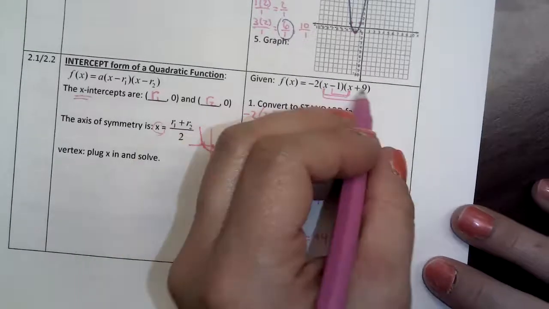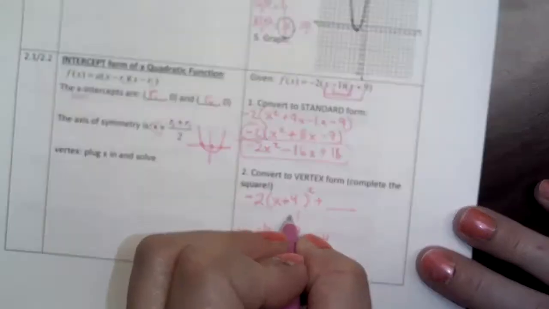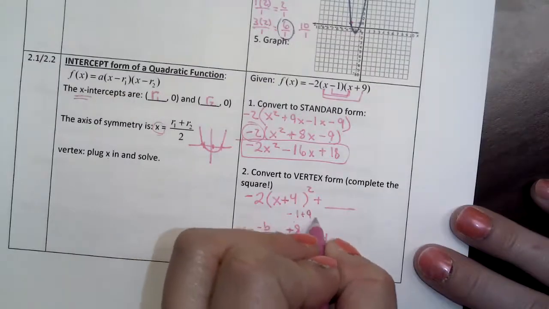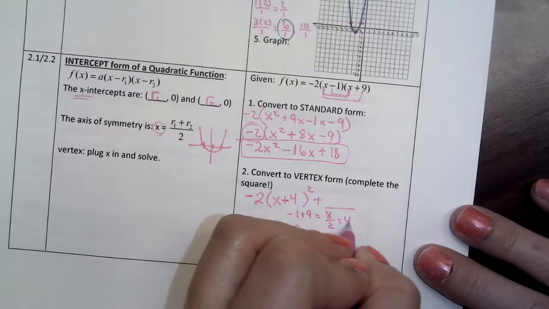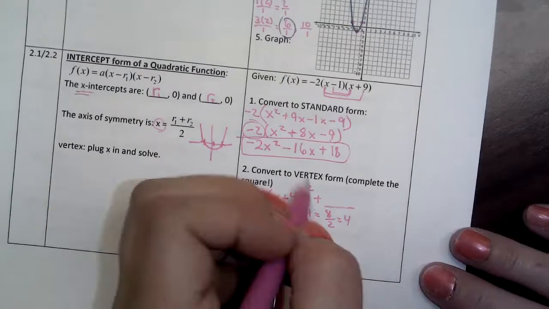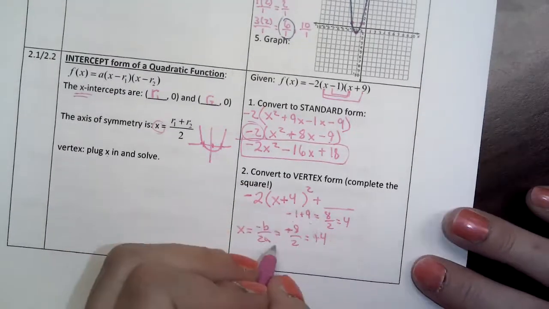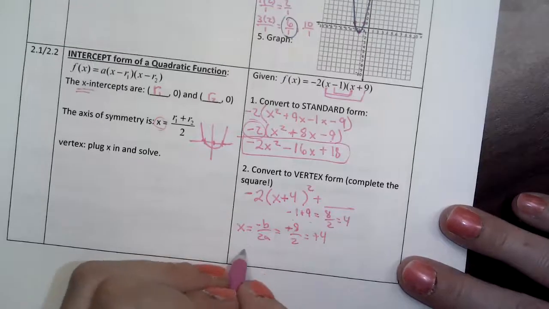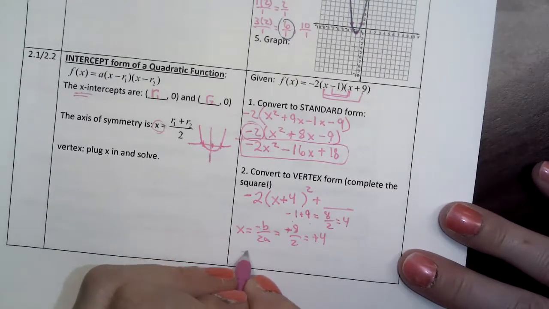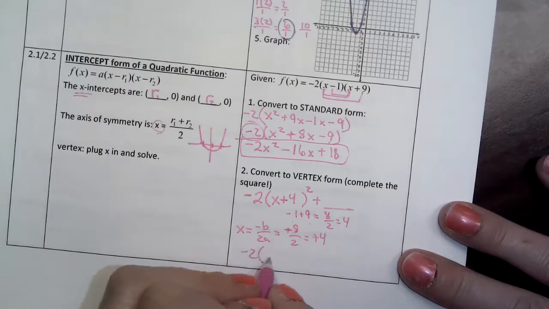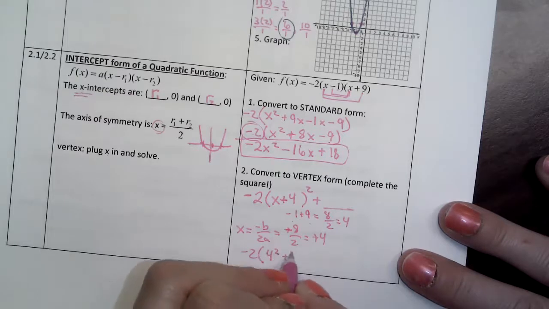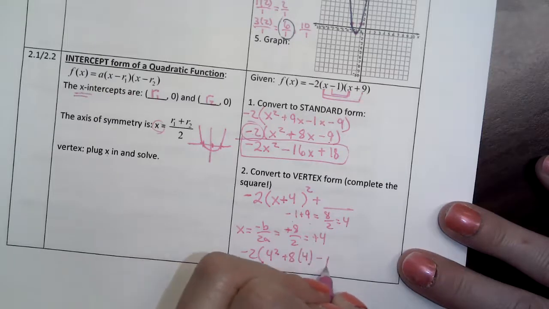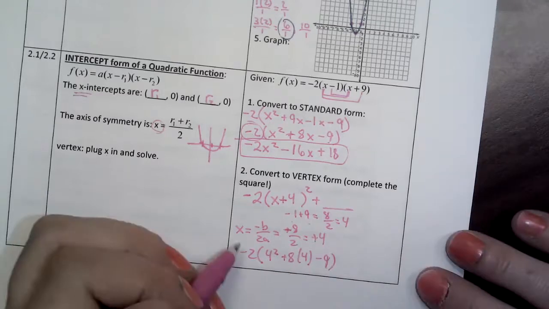And the other way you could do that is by adding these together. So -1 plus 9 equals 8, divided by 2 would give you a 4. Okay. And then we're going to plug that y value of 4 back in. So we're going to get -2 times 4 squared plus 8 times 4 minus 9.